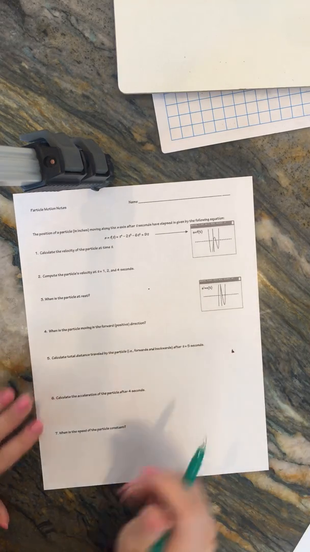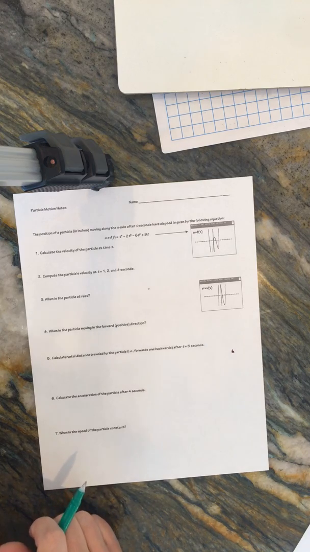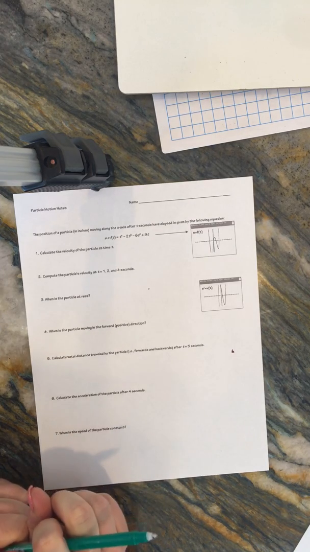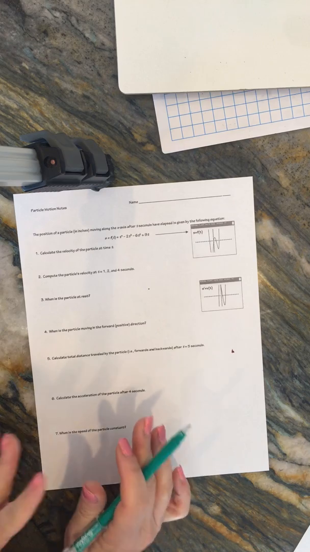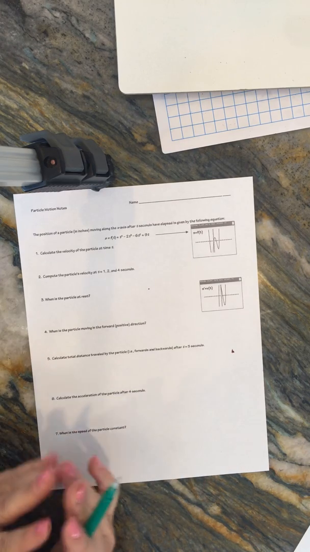Hi all, this is my second time doing this video. I'm so excited. I messed up the first time, it recorded upside down. So here we go. It's going to be that much better because I've already practiced it once.